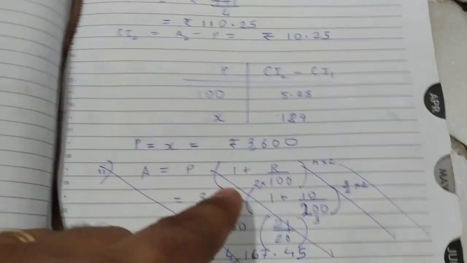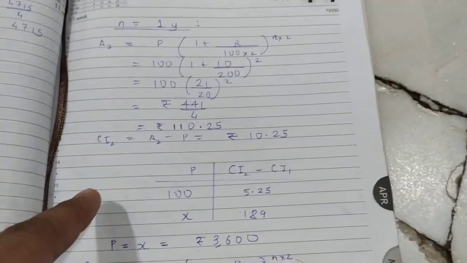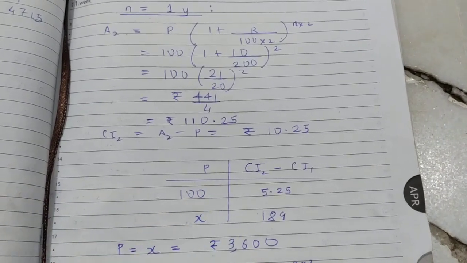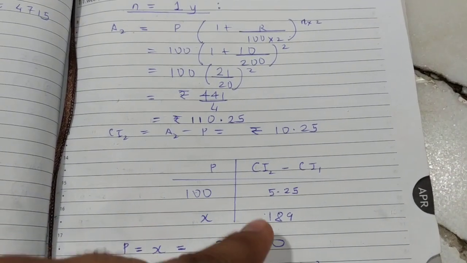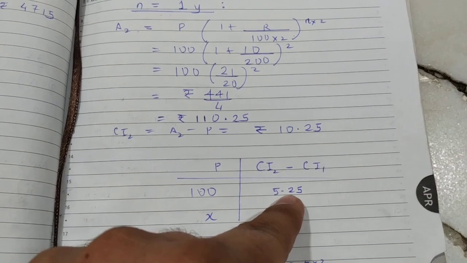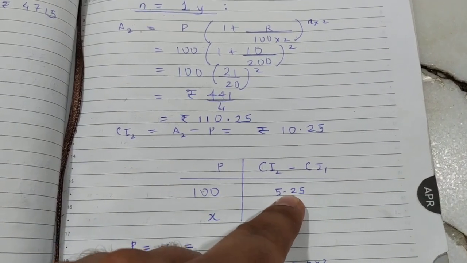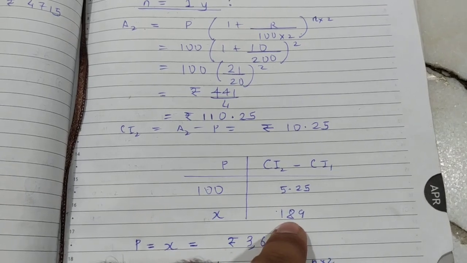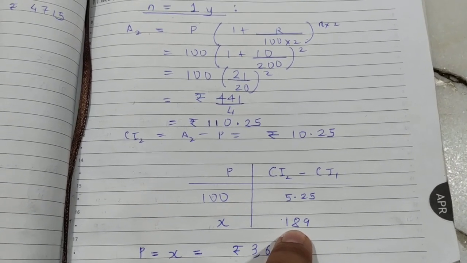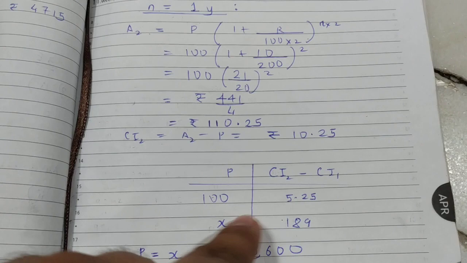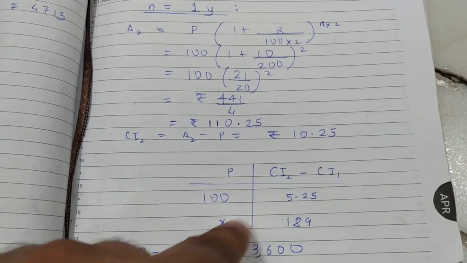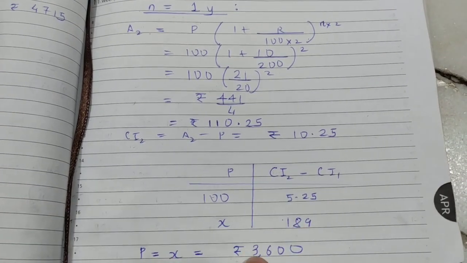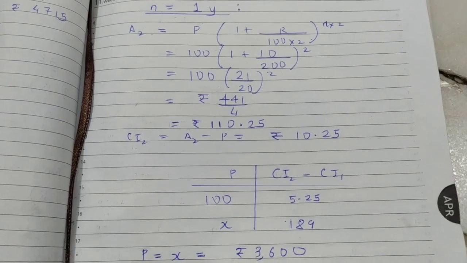So when we assumed the principal as rupees 100, the difference in the compound interest was 5 rupees 25 paise because it was 10.25 minus 5. But in the question, they have given the difference as 189 rupees. So what is the actual principal? Cross multiply and get the answer 3,600.